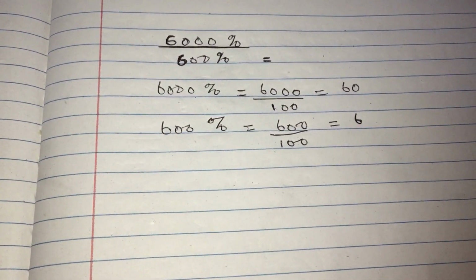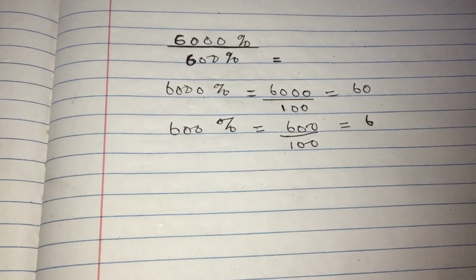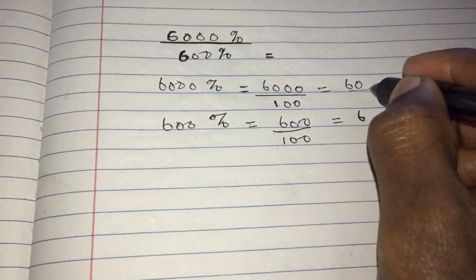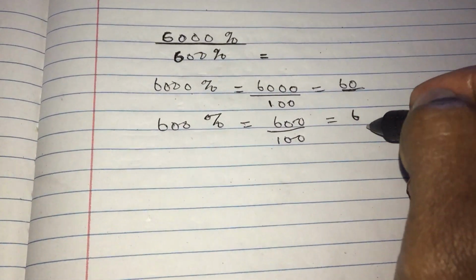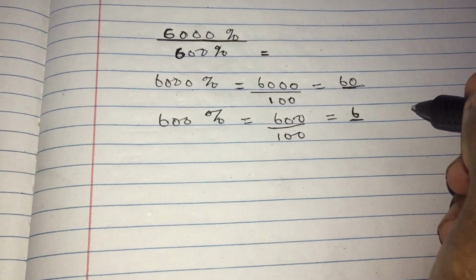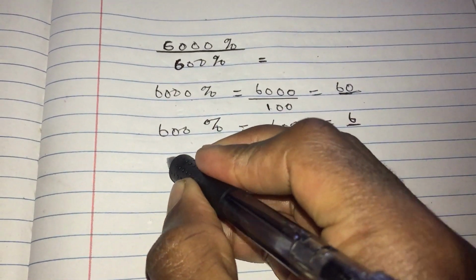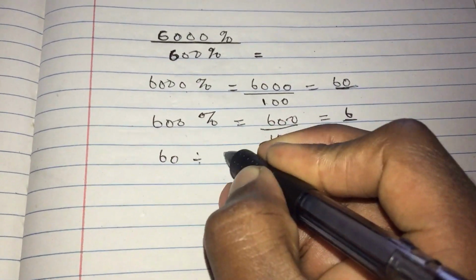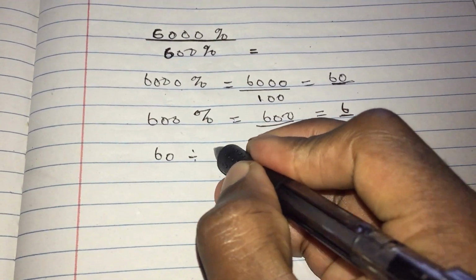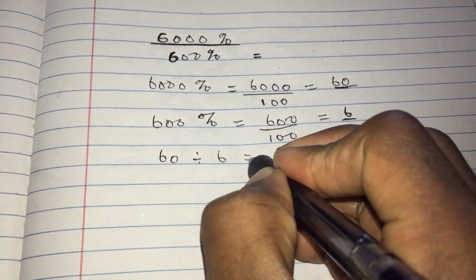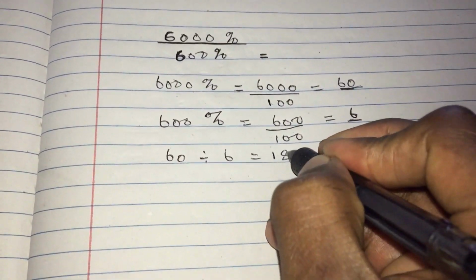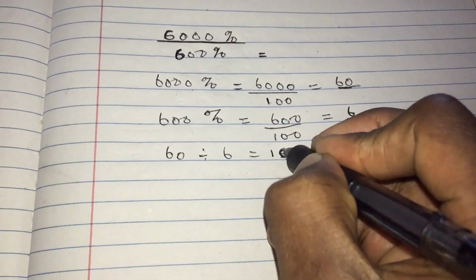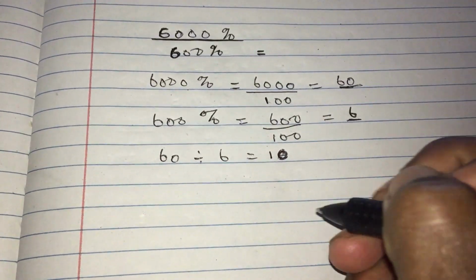So we need to divide 60 by 6. So we are going to write 60 divided by 6 is equal to 10. Sorry about that. It's 10.